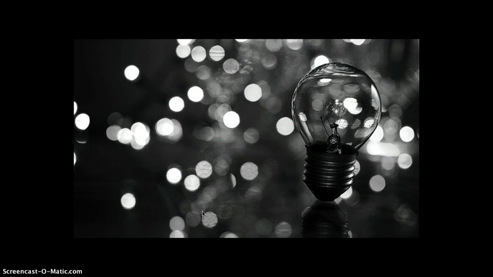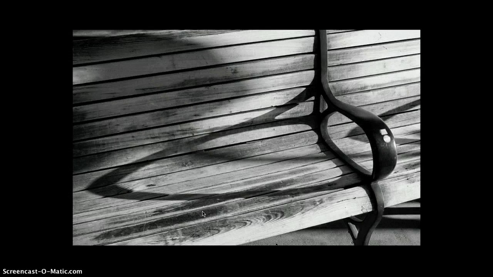Of course, we have artificial light and light bulbs, and a whole bunch of different kinds of light bulbs. And here the photographer is thinking about the background and having a really blurry, out of focus, narrow depth of field, and incorporating that into their subject. Really well done.